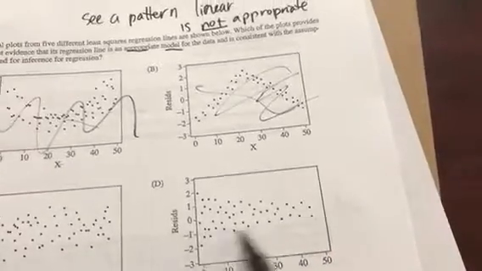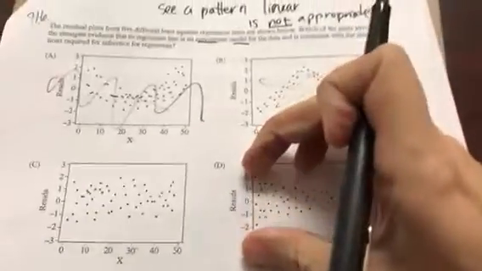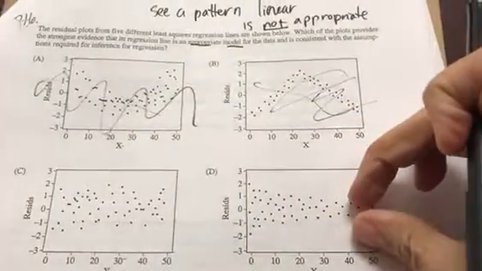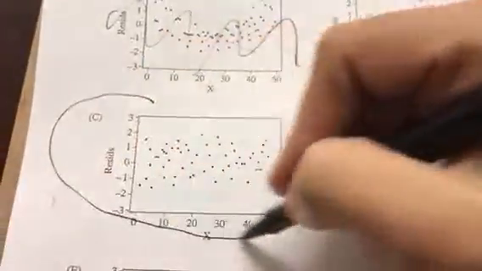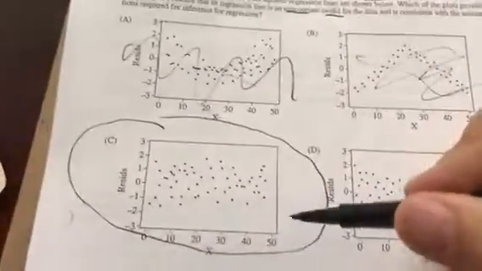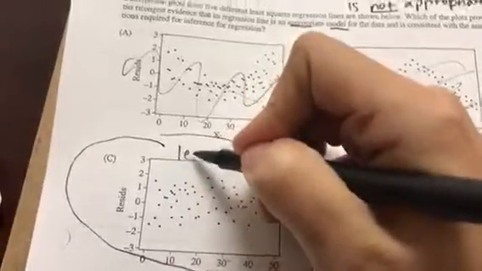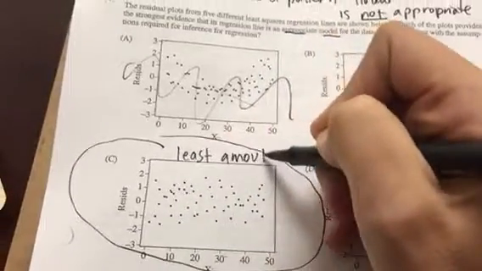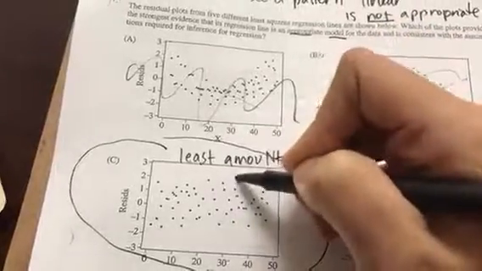I do kind of see a pattern here where the residuals are further away at the beginning and get much more accurate, or much closer to the line, toward the end. And the opposite is true for this one. So C is going to be the most appropriate answer because it looks the most random. Or you could say there's the least amount of pattern here, kind of working backwards.